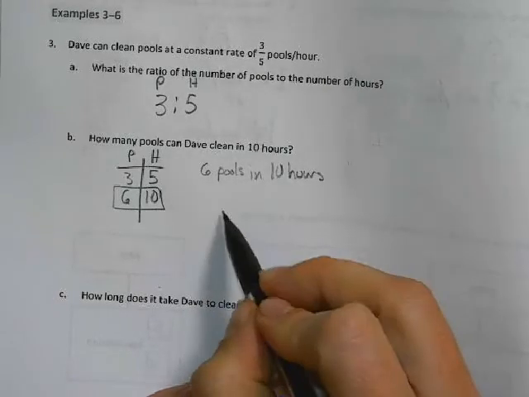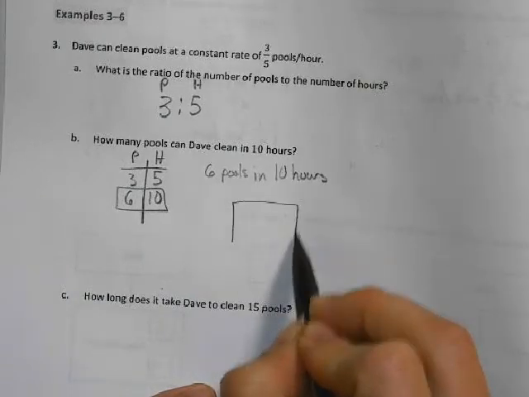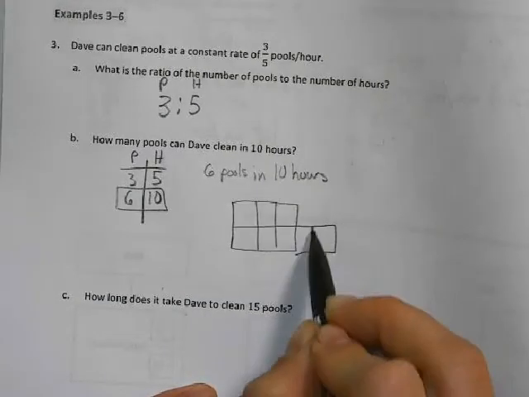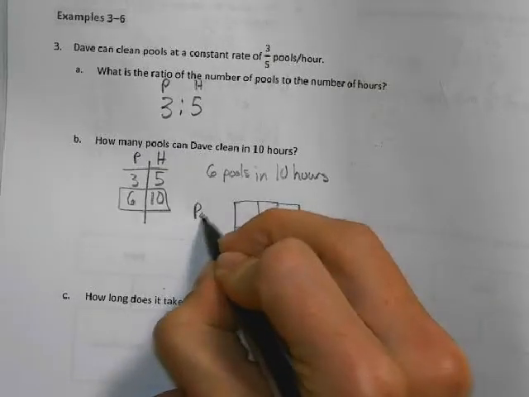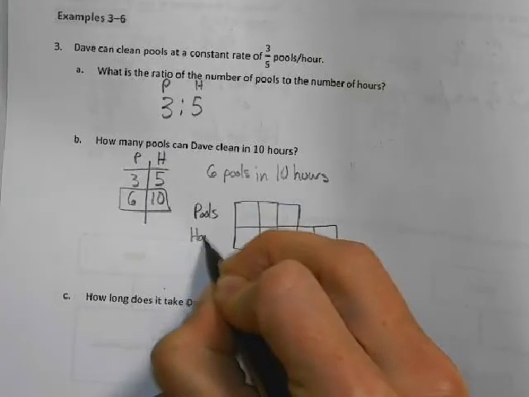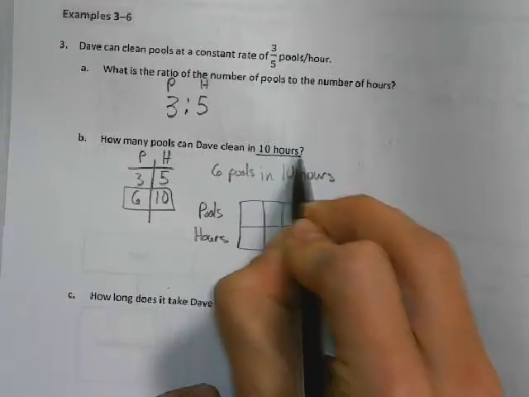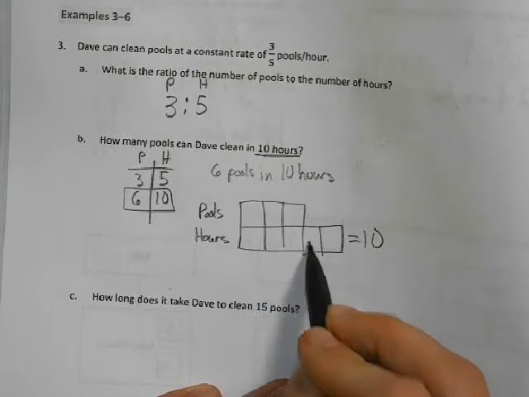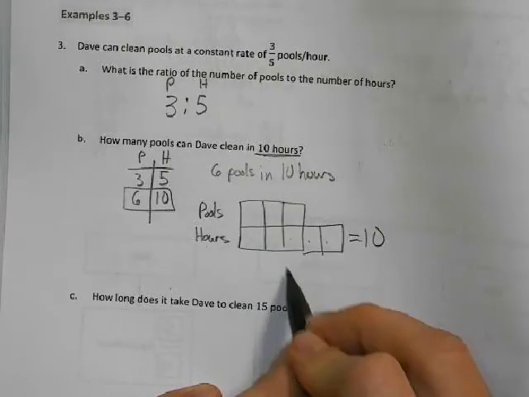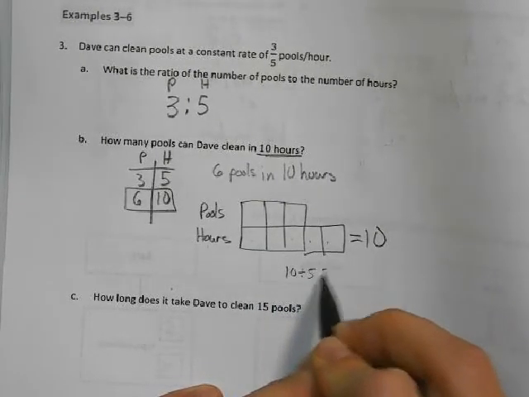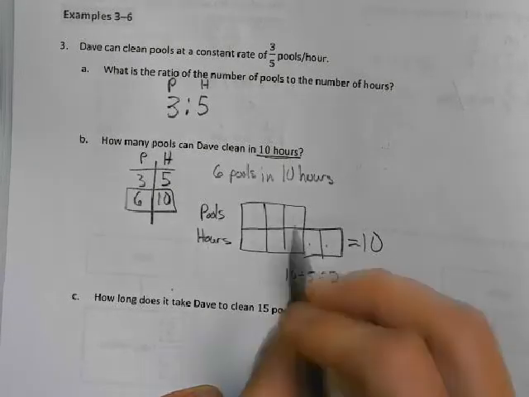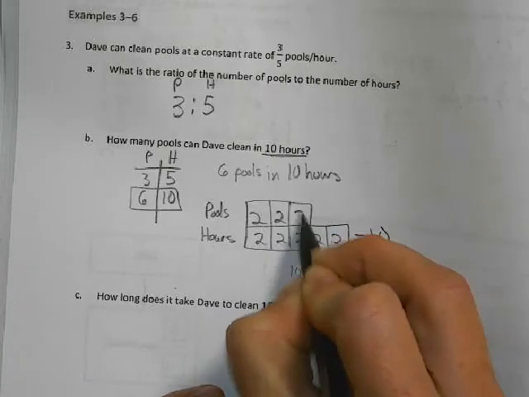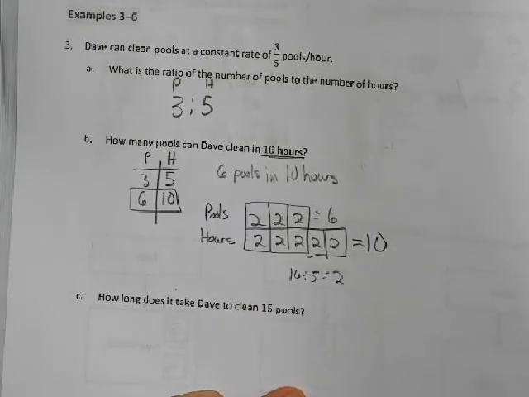Our ratio is 3 to 5, so I'd create a 3 to 5 tape diagram. And this is my pools. Down here is my hours. My problem says 10 hours, which means this has to equal 10. That's 1, 2, 3, 4, 5 boxes. 10 divided by 5 tells me that everything has the value of 2. Plug in my 2's, and that tells me 6 pools.